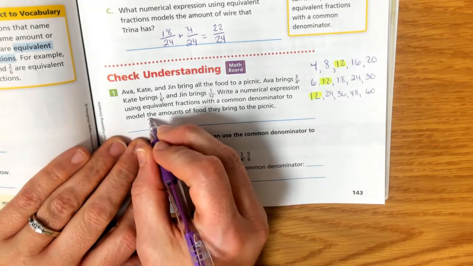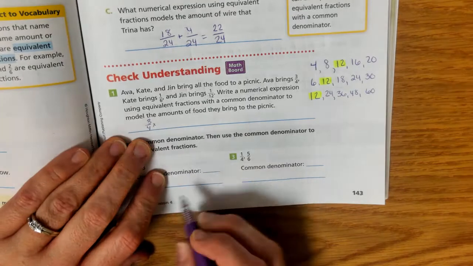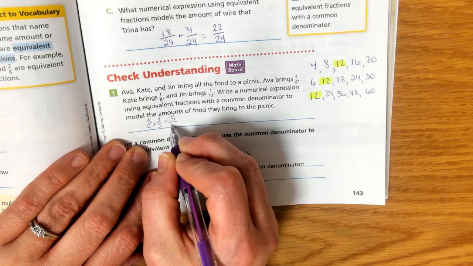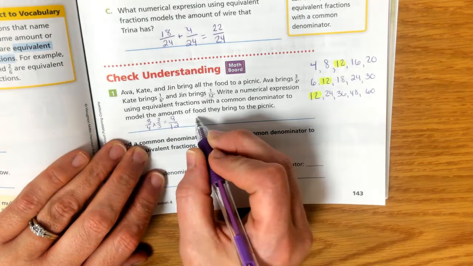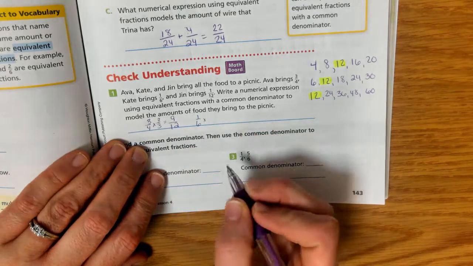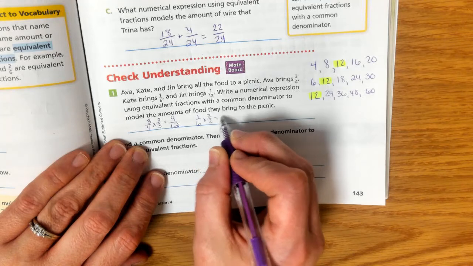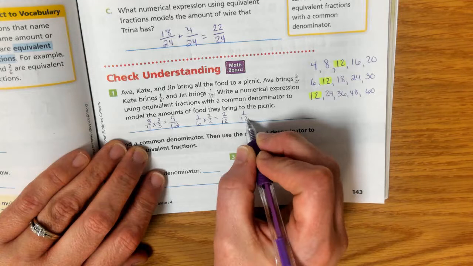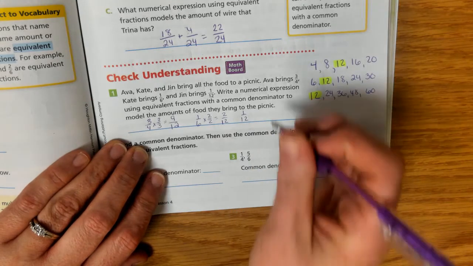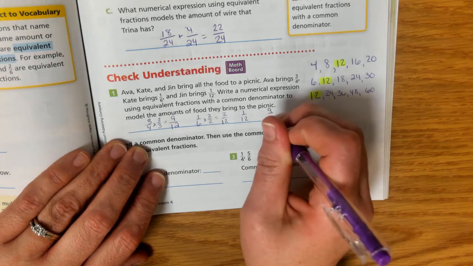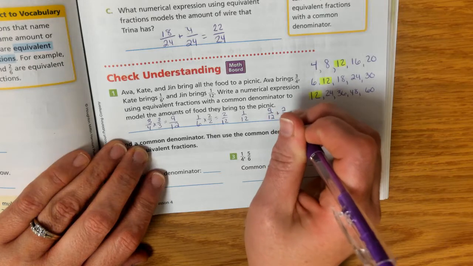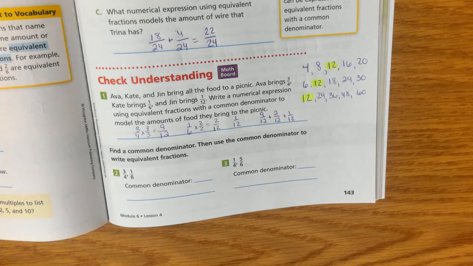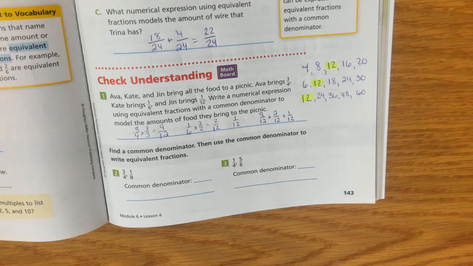So 3/4 we need to multiply by 3/3. So that's 9/12. 1/6 we need to multiply it by 2 over 2, which is 2/12. And then 1/12 can be the same. So our numerical expression would be 9/12 plus 2/12 plus 1/12. And that shows us how much they brought, because they were the ones that brought all the food to the picnic.